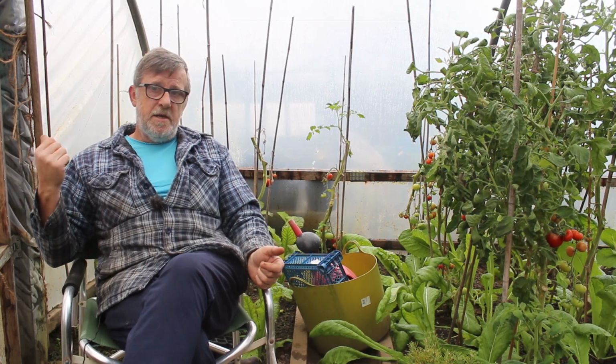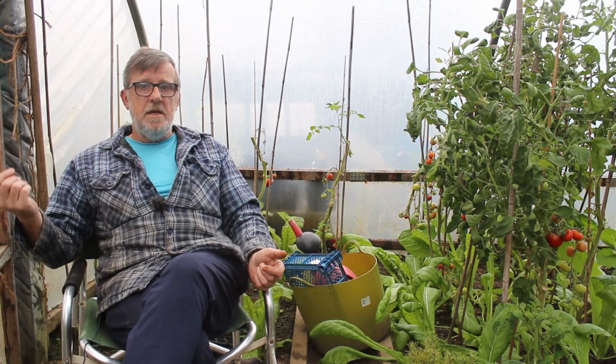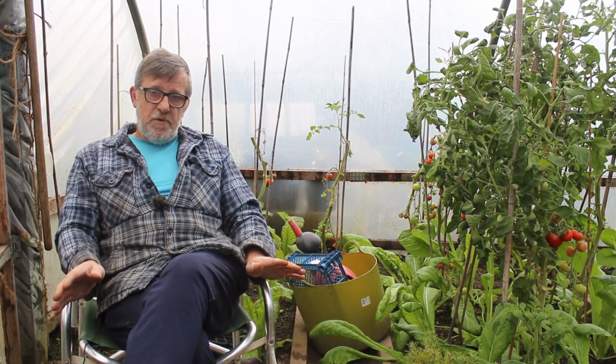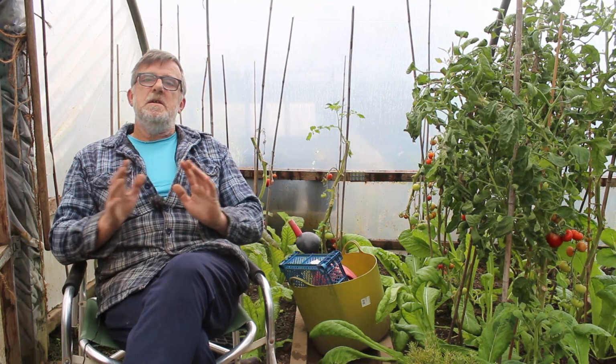I mean, for instance, there's another method now, no dig gardening, which is what I'm using outside in some places, and I'm expanding into again this next year, where you just put cardboard down to smother the weeds, compost on top, and you plant straight into that. Easy peasy, lemon squeezy. You couldn't get much easier than that, and it is easy gardening.